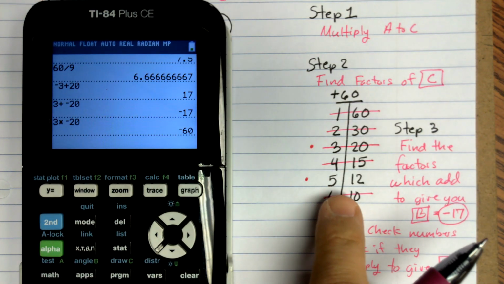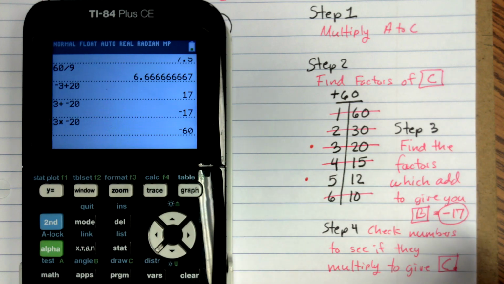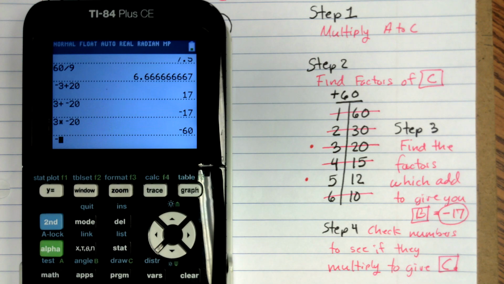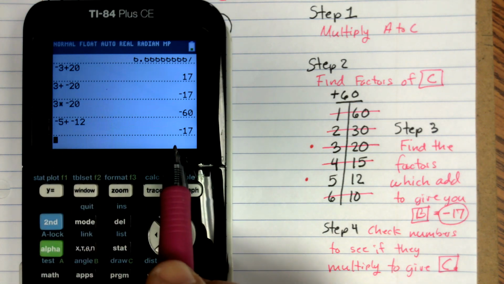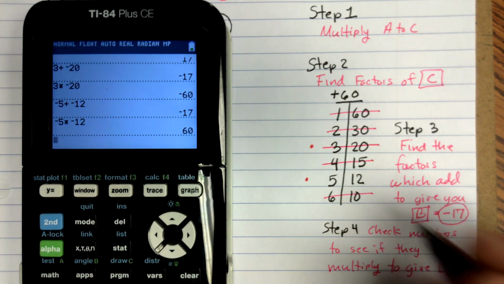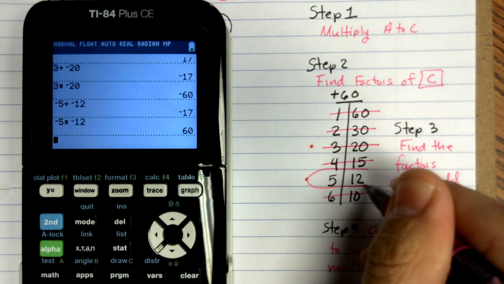So that only leaves me with one set of numbers left, the 5 and the 12. So in order to get a negative 17, my 5 has to be negative, and my 12 has to be negative. Notice negative 5 plus negative 12 gives me negative 17. And if I were to multiply those same values, negative 5 times negative 12, they also give me a positive 60. So therefore, these are the correct numbers to use.